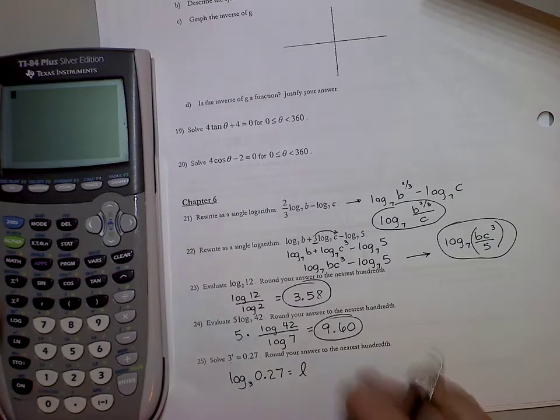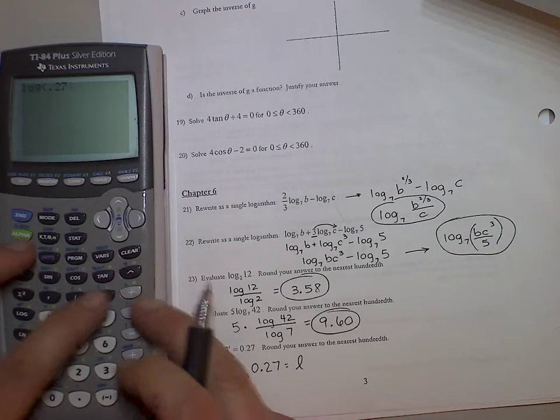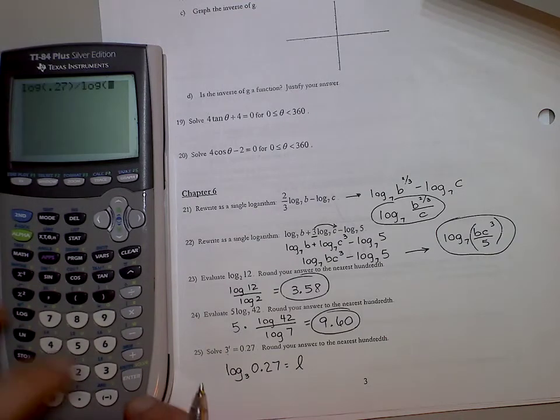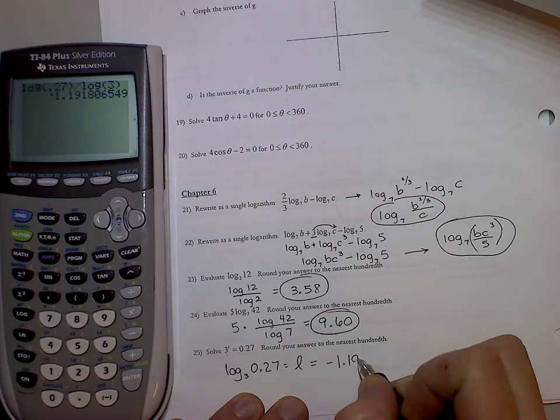And now using my calculator, I can solve log of 0.27 divided by log of 3. Gives me an answer of negative 1.19. And I'm done with that page. We're going to keep on trucking.